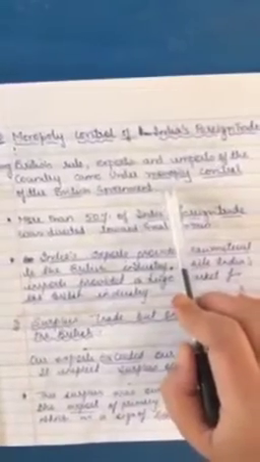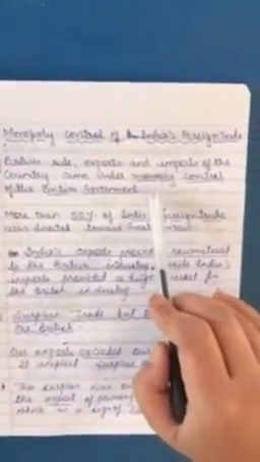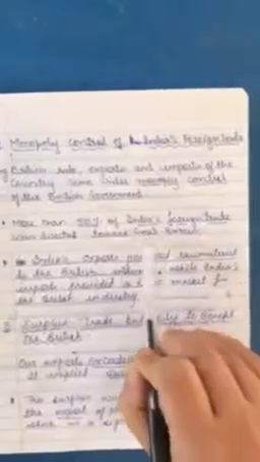So what kind of rules did they want? The rules they made were that all the products, all the finished goods, are going to be sold under the guidance of the Britishers. More than 50% of Indian foreign trade was directed towards Great Britain. We were doing business only with Britain. We were not doing any foreign trade with any other country.